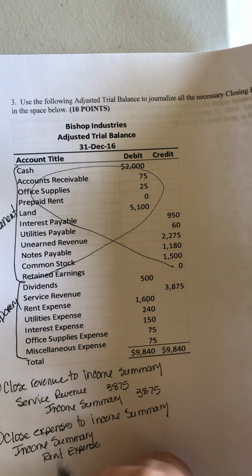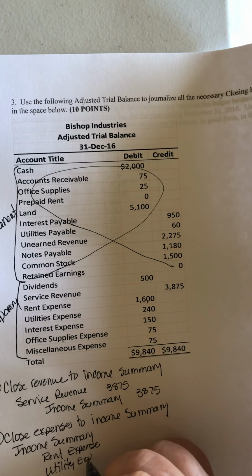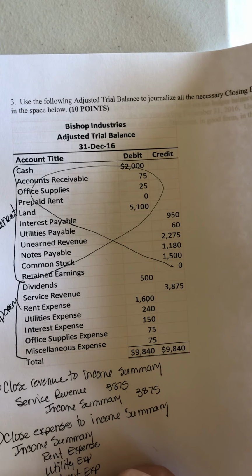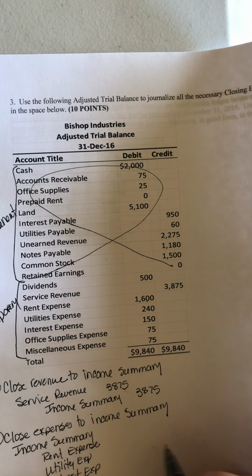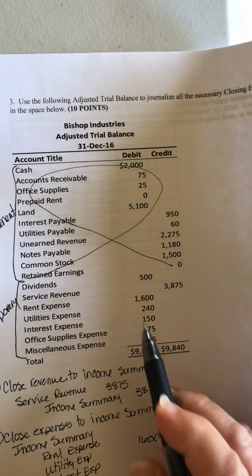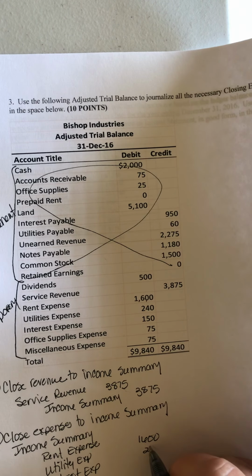So rent expense, utility, interest, office supplies, and miscellaneous. All right, so these are all credits, so make sure you come across. They have a debit balance, so you have to credit to zero them out.